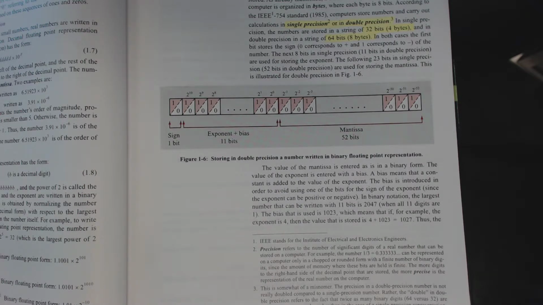In this case, we only need, I think, a power of 4 for the example that's written. Now, the largest number that can be written with 11 bits is 2047. That's when all 11 bits become a value of 1. So if you look back to that page, 2 to the 11th actually comes up to 2048. But the largest you can represent, for other reasons we'll cover in a second, is 2047. So that can be a very, very large exponent.